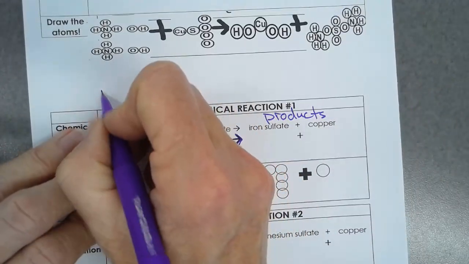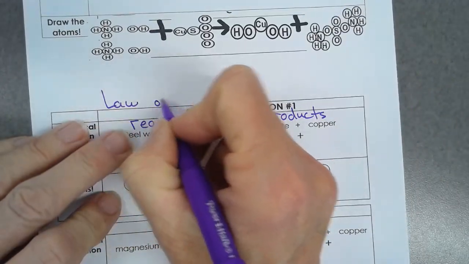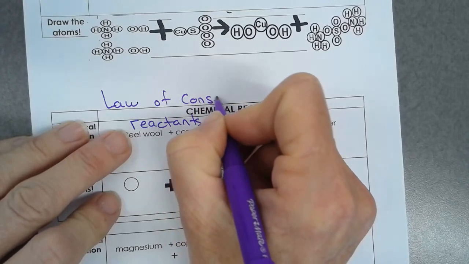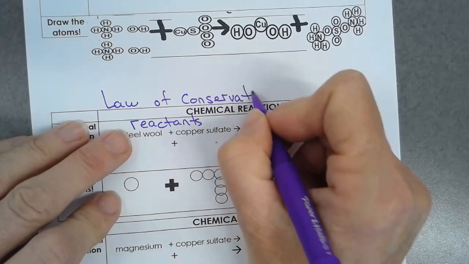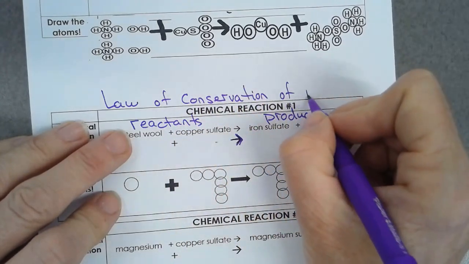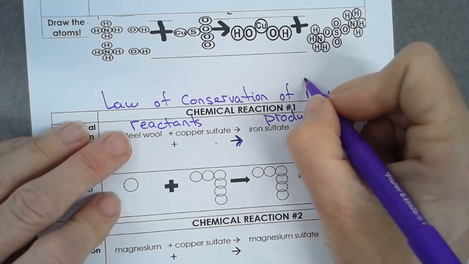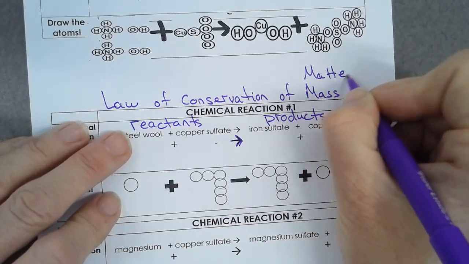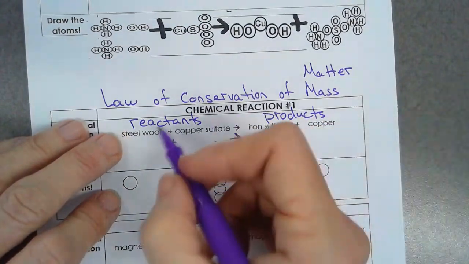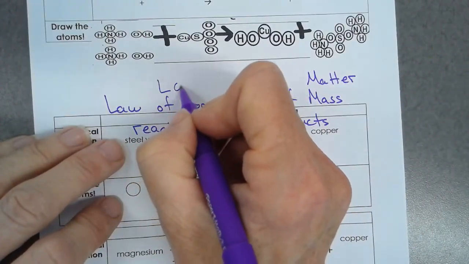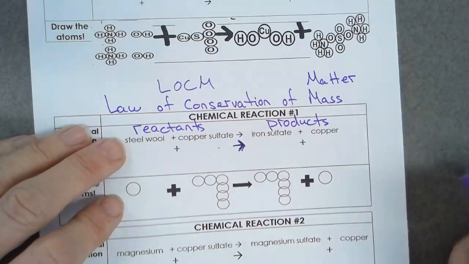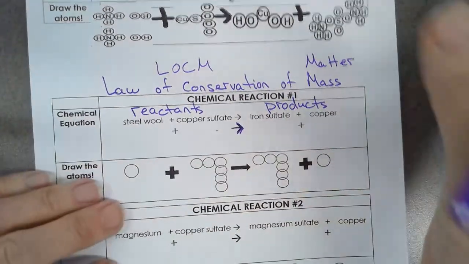And that is called the law of conservation of mass or of matter. You can use either one of those words. Law of conservation of matter, LOCM.